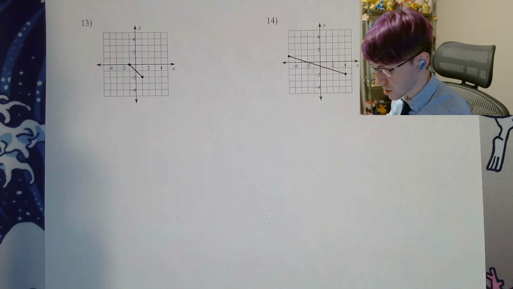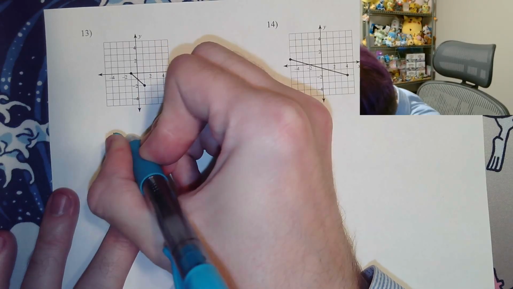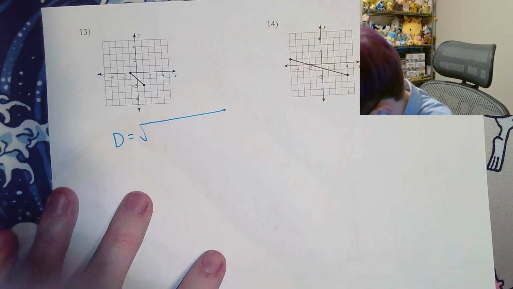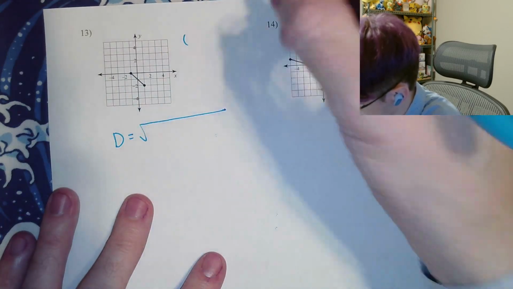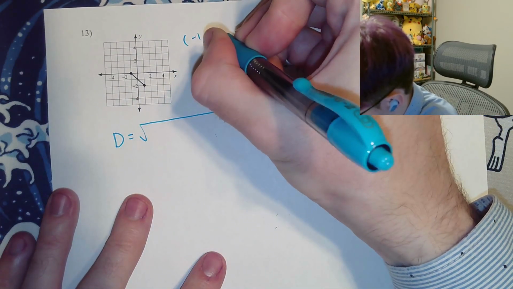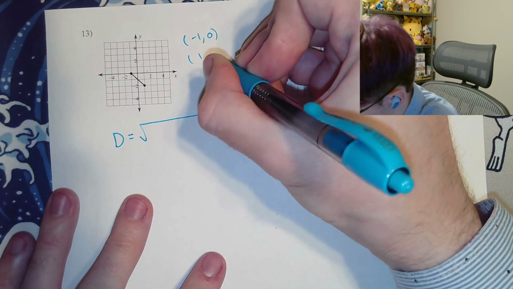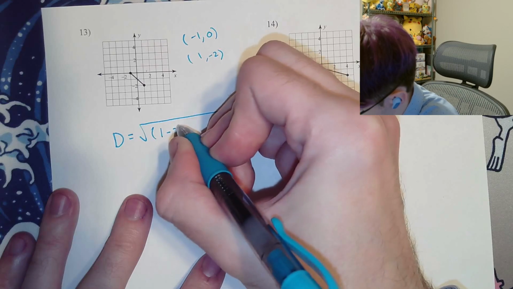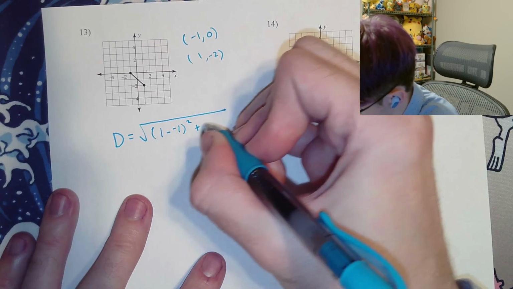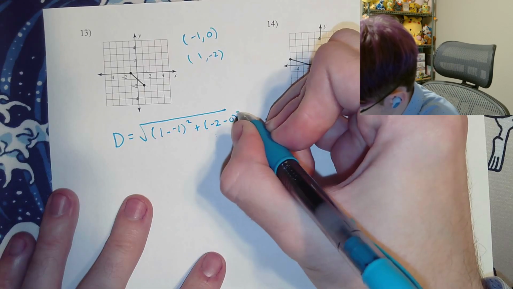We're just going to move on to our last two questions, numbers 13 and 14. Same exact concept. We're going to use our distance formula there. Our distance formula is that big, huge square root, but we need to figure out what our two coordinates are. So our two coordinates here, we have a -1, and then we didn't move up and down at all. So -1, 0. And then we also have +1 to the right and down 2. So our x2 minus x1 all squared plus our y2 minus y1 all squared.